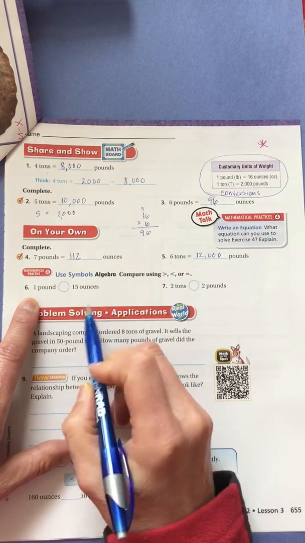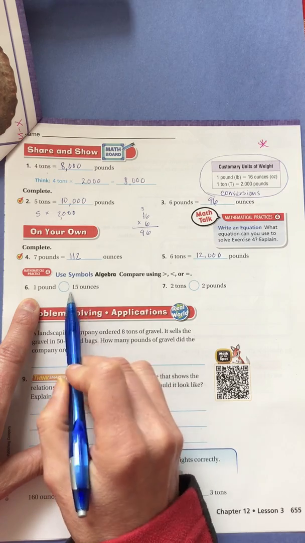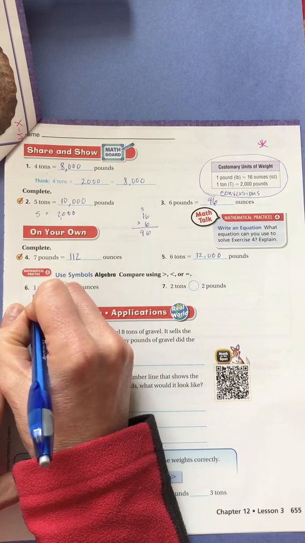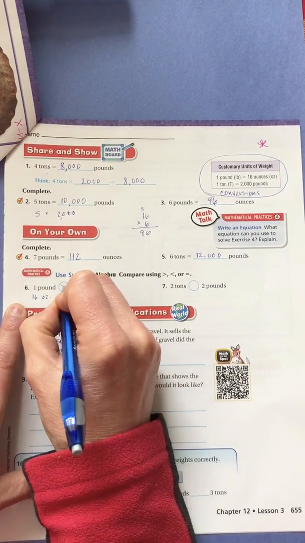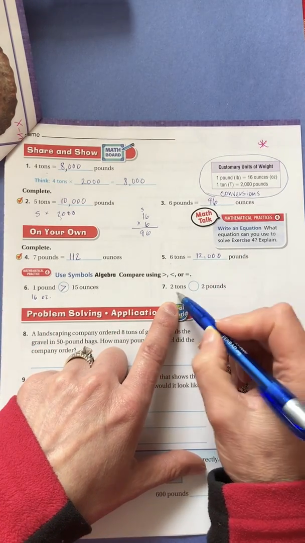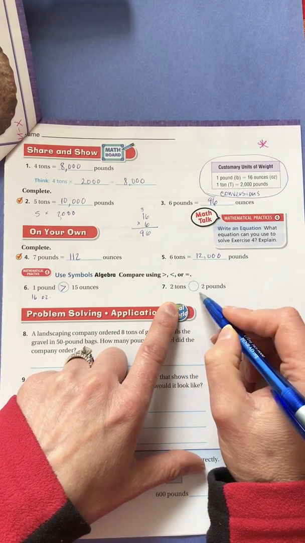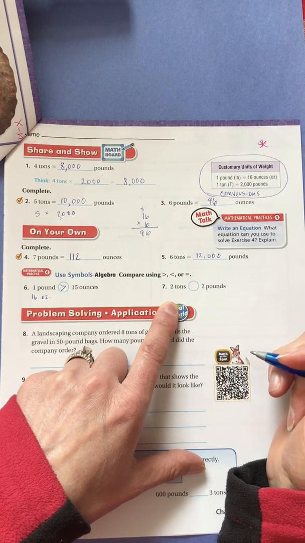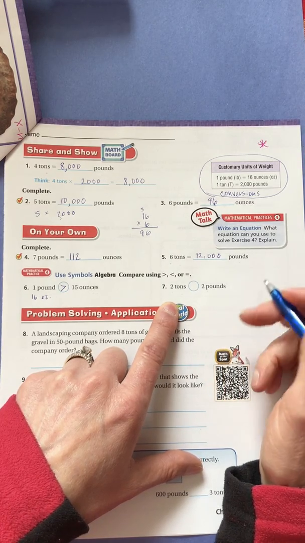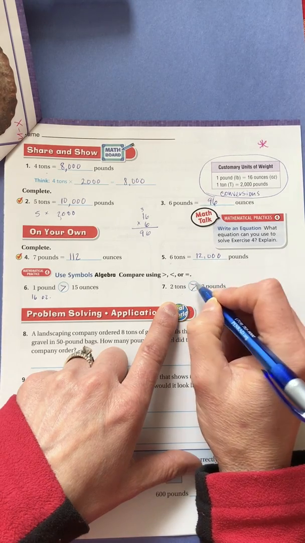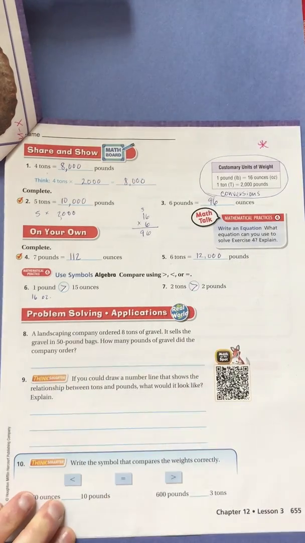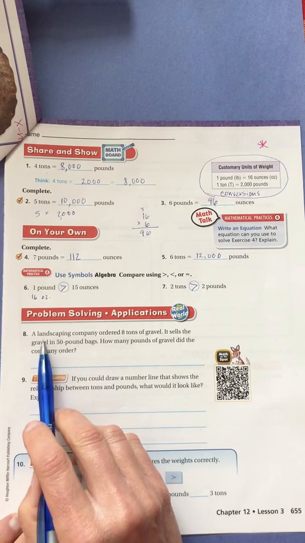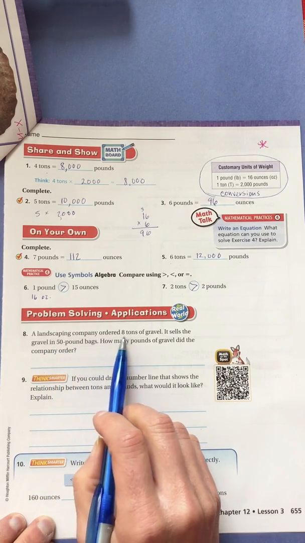And now we're comparing the two. Is 1 pound greater or less than 15 ounces? Well, we know that 1 pound is 16 ounces. That's greater than 15. And then over here we have 2 tons is greater than, less than, or equal to 2 pounds. Well, gee, I wonder, this is a tricky one. Obviously, and I'm sure you guys, that was a no-brainer. It's obviously 2 tons.